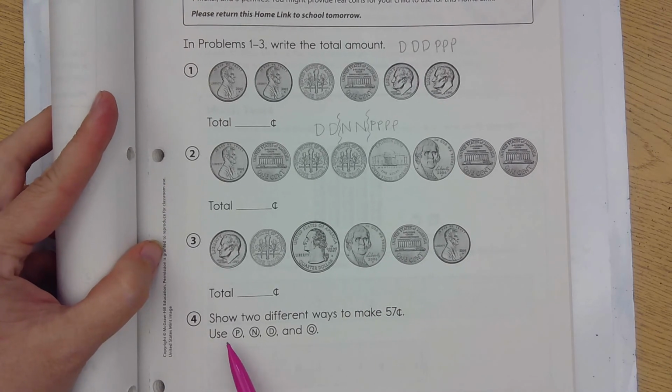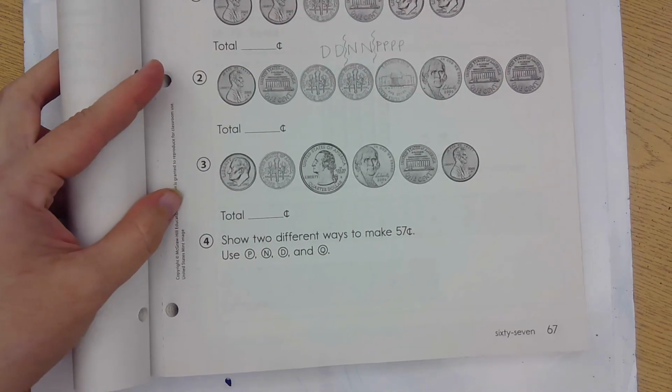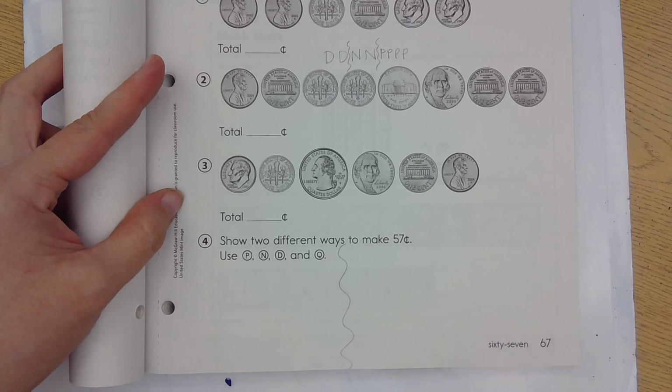Number 4 says, show 2 different ways to make 57 cents. What I would like you to do first and foremost is put a big squiggle line right down the middle. I want you to make 57 cents on this side and 57 cents on this side. Make sure you show that in 2 different ways.